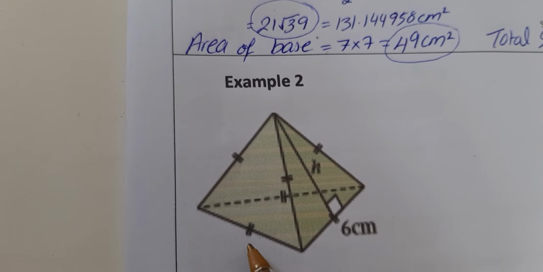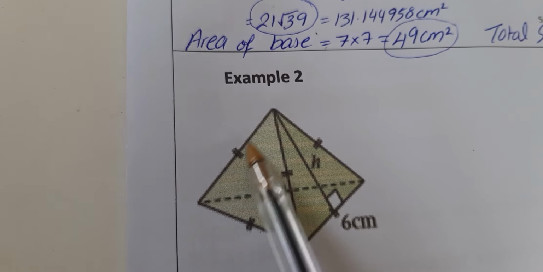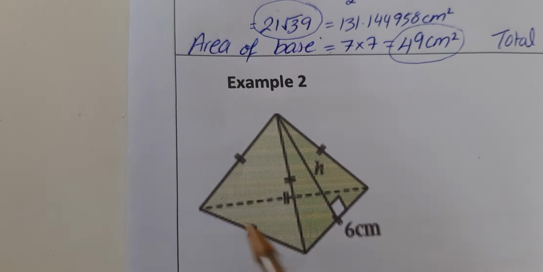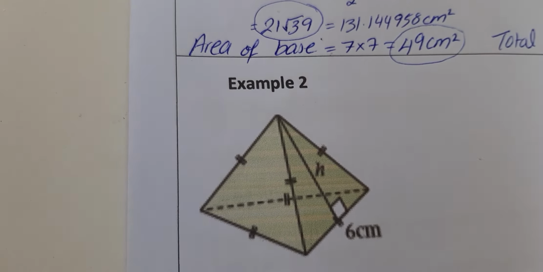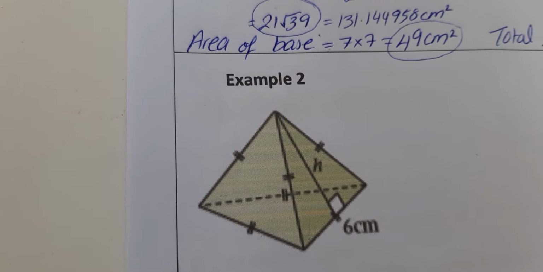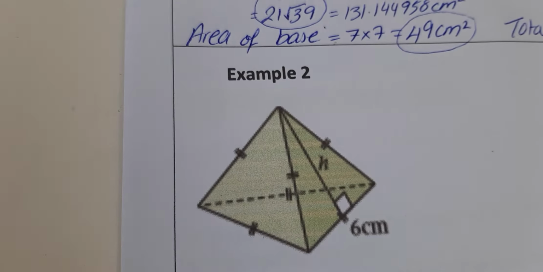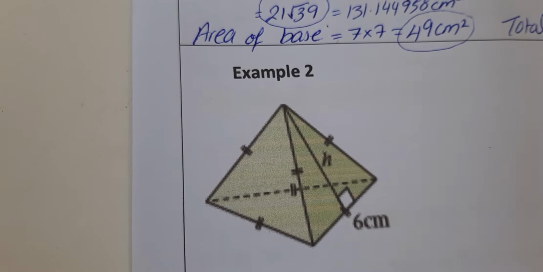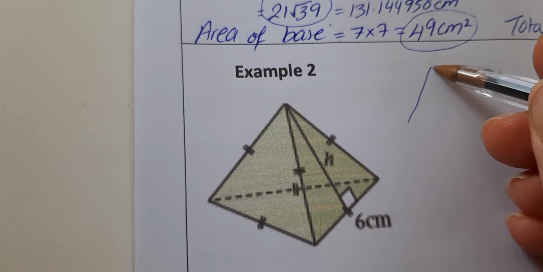So we have a triangle on the bottom, and 3 triangles around the outside, because it's 3 sides at the base. So altogether I have 4 triangles, and we need to find the area of these. Well, they're not really isosceles, are they? They are equilateral this time because all the sides are equal.